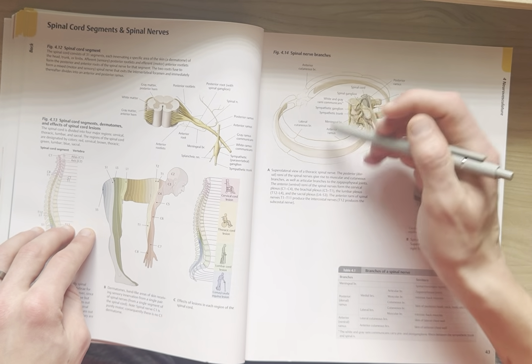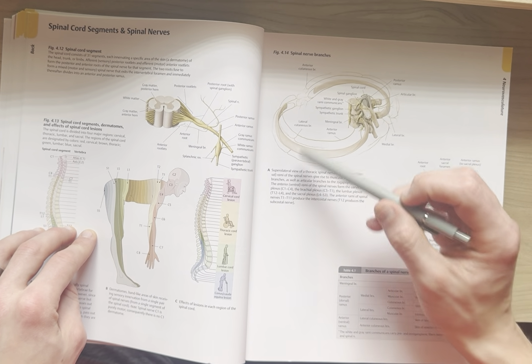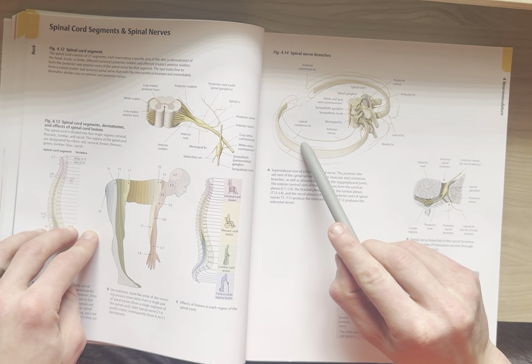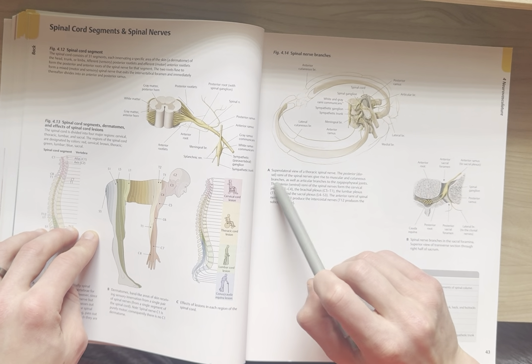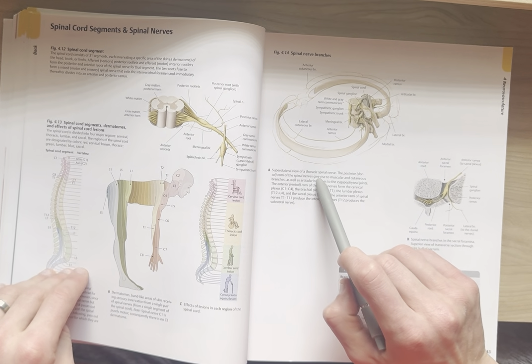Now, figure 4.14, the spinal nerve branches. You've got the anterior cutaneous branch. Let's see, the lateral cutaneous branches. This is a superior view, so we're above and looking in, of a thoracic spinal nerve.